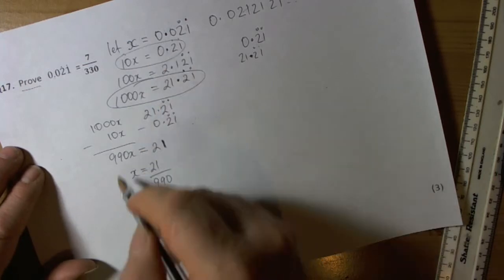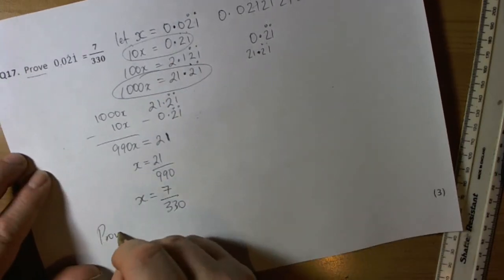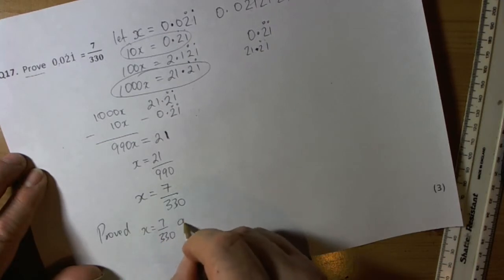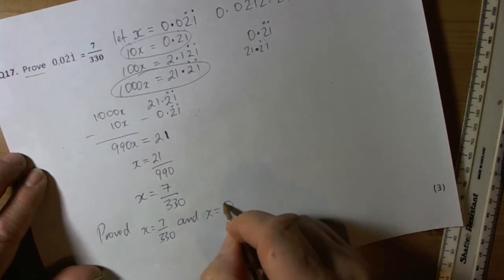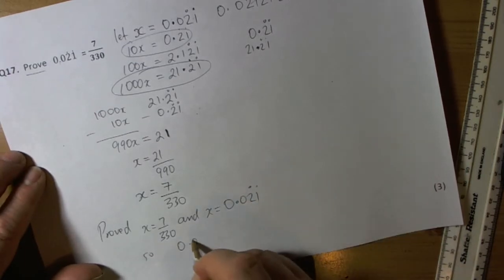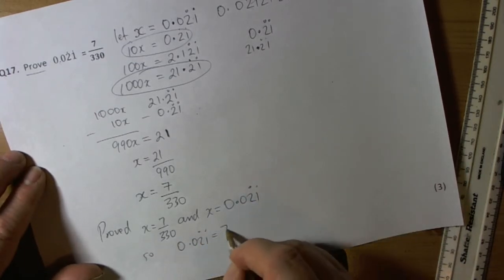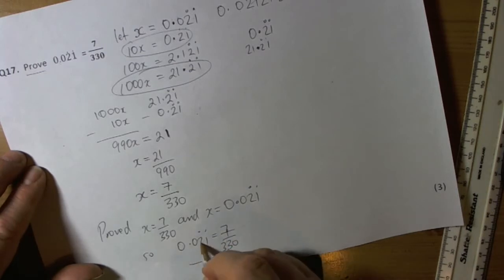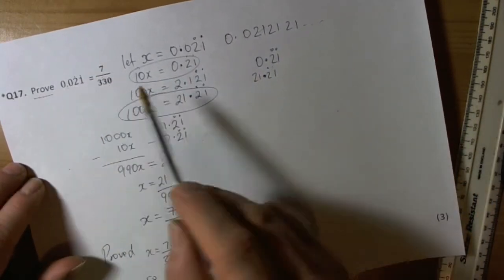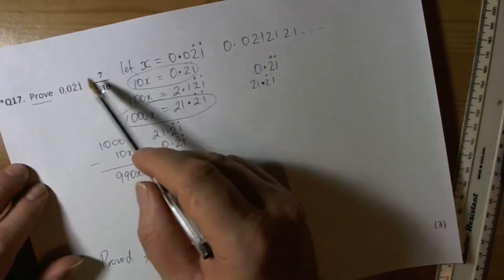So therefore we've proved that x equals 7 over 330 and x equals 0.021 recurring. So 0.021 recurring is equal to 7 over 330 because they're both the same as x. That's the way we can prove that a recurring decimal is the same as a fraction, or turn a recurring decimal into a fraction.